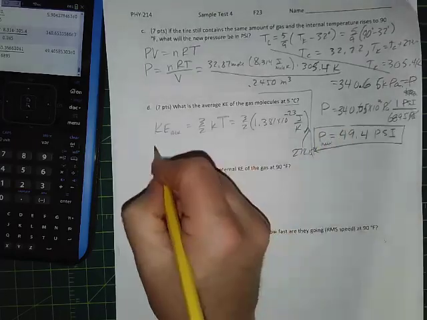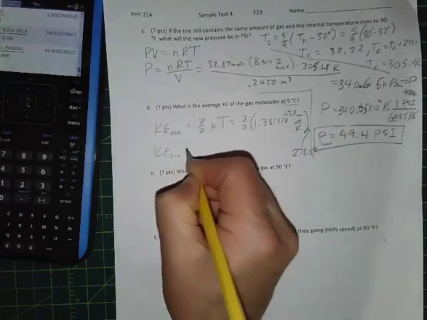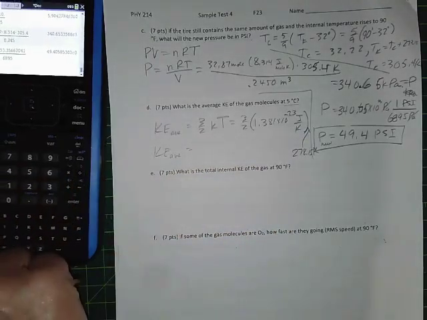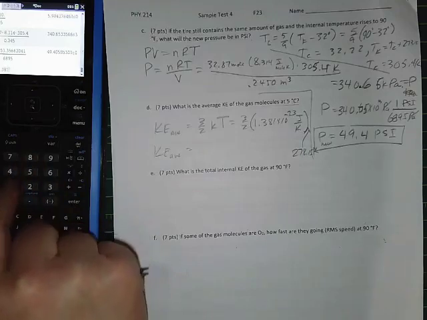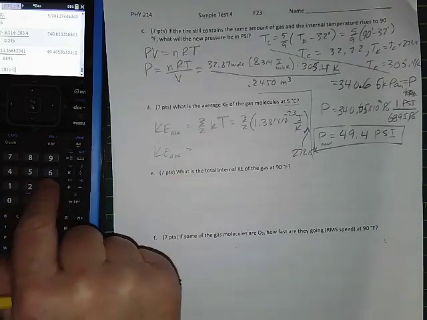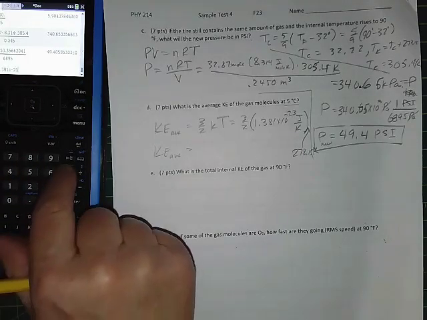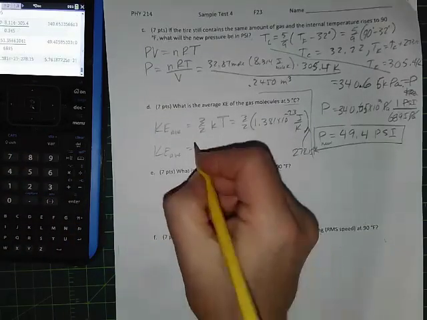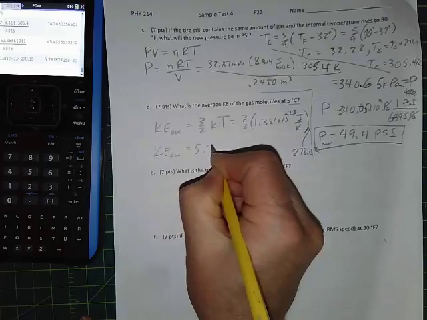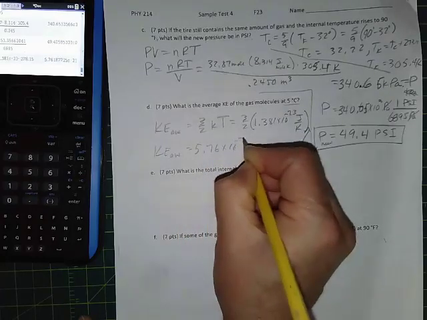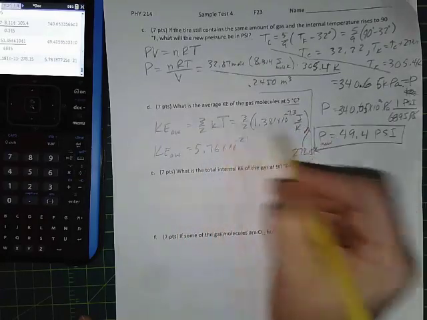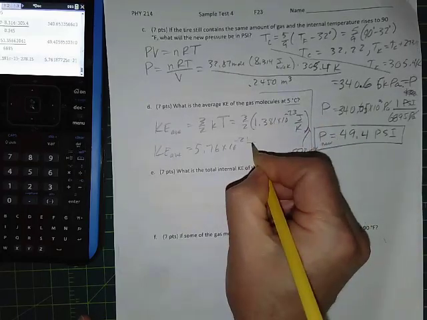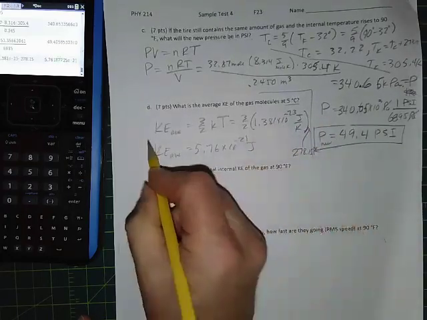Goes in there, so we got KE average 1.5 times 1.381 times 10 to the negative 23 times 278.15. 5.76 times 10 to the negative 21. We got joules per Kelvin times Kelvin, so we got joules, which makes sense because it's kinetic energy.